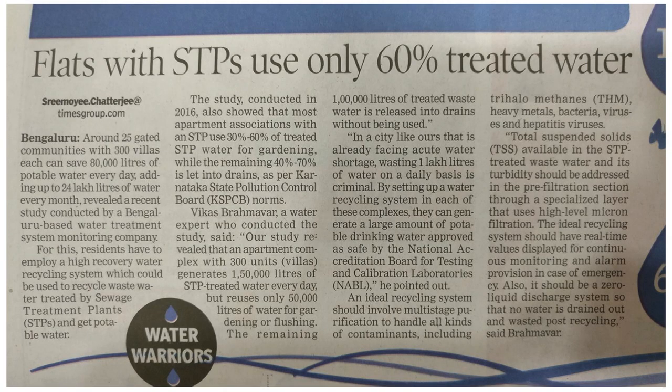In fact, here is a cutout of a newspaper article which one of the leading newspapers in his city wrote, talking about flats with sewage treatment plants using only 60% treated water. In that article, in the second column, Vikas has been featured and quoted as a water warrior.